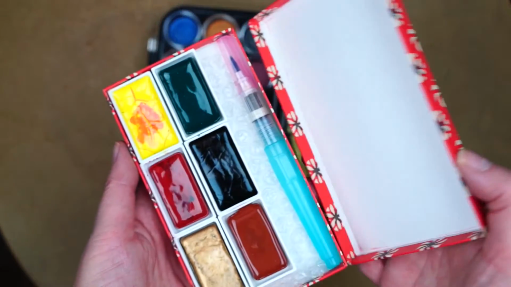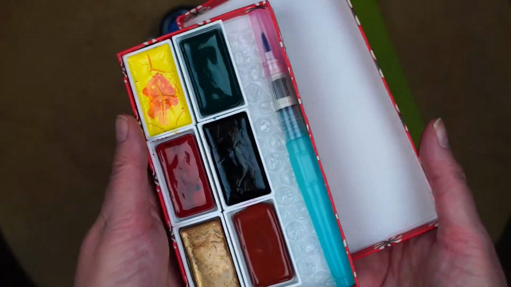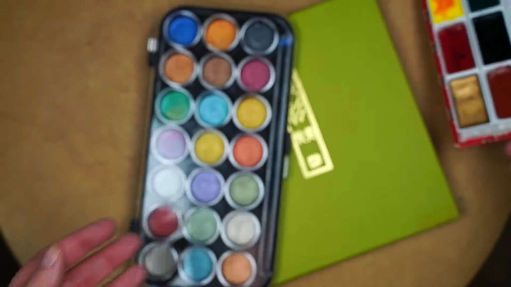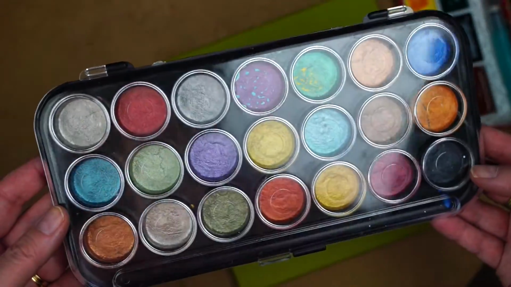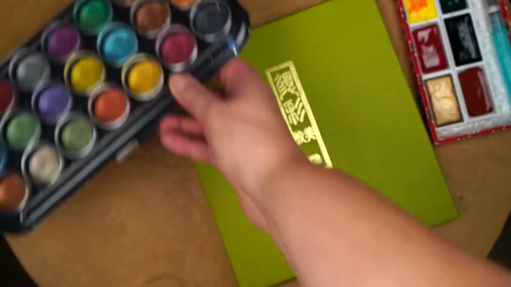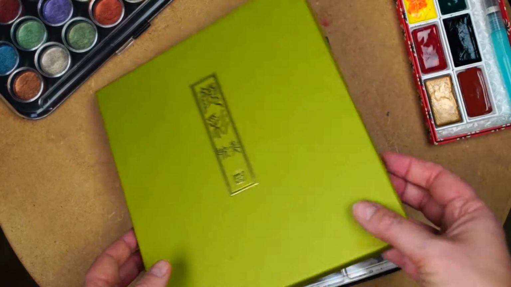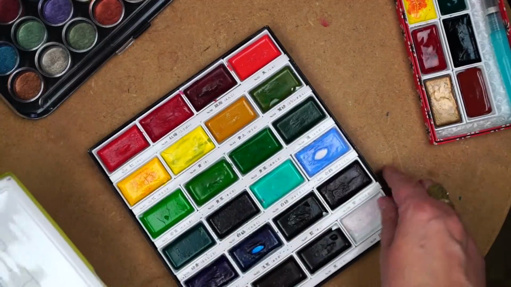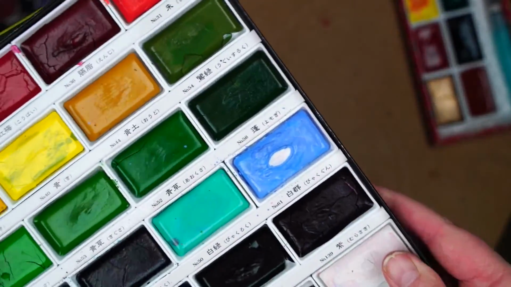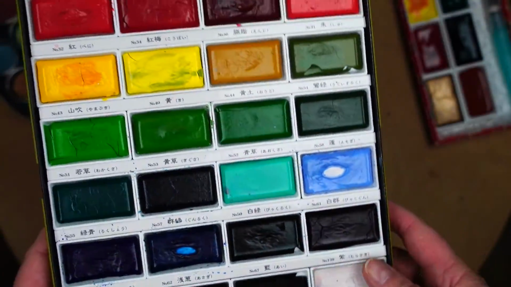Now the next step is I'm going to use watercolors to color these in. This is a little Japanese set. There are links to these products in the description below if you're interested in picking them up. And then this is my favorite watercolor. The previous one that I just showed you, those are drier. They're not as luscious. I really like this set.